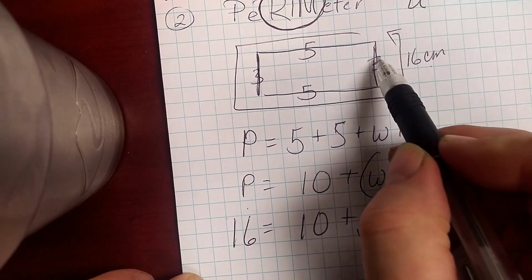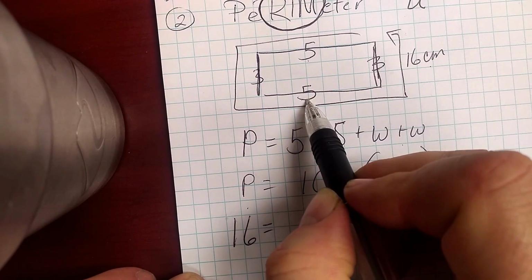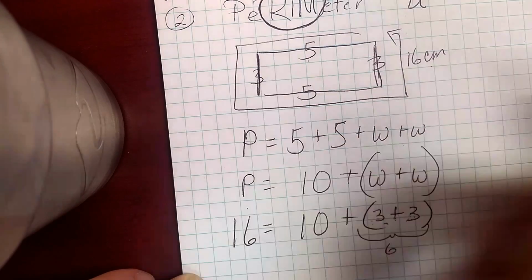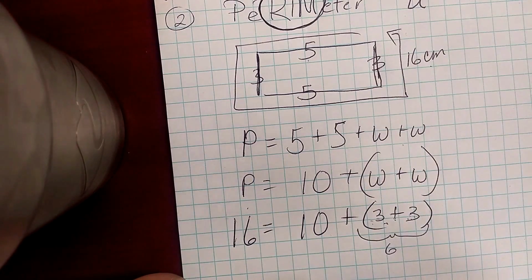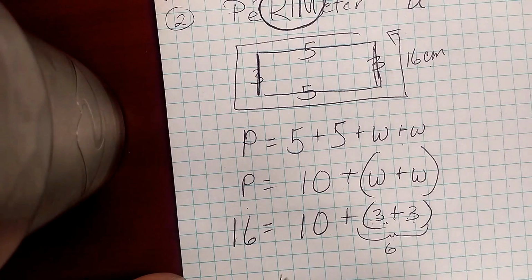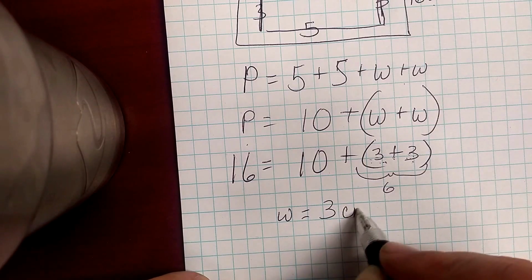So we have 5, then 8, then we're going to have 13, then 14, 15, 16. So that gives us our 16 centimeters. So therefore, we know the width is going to be equal to 3 centimeters.